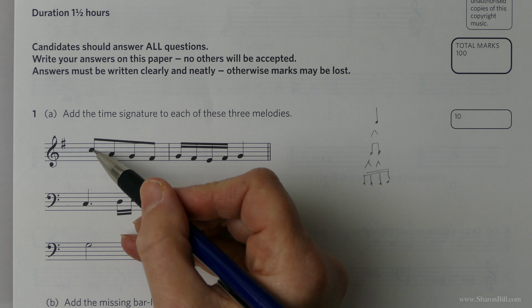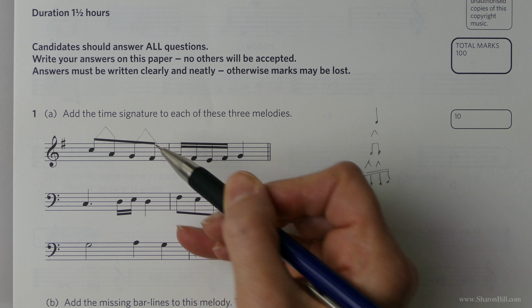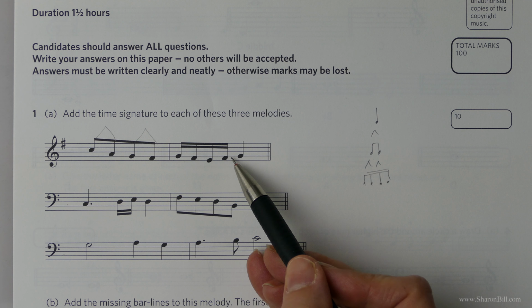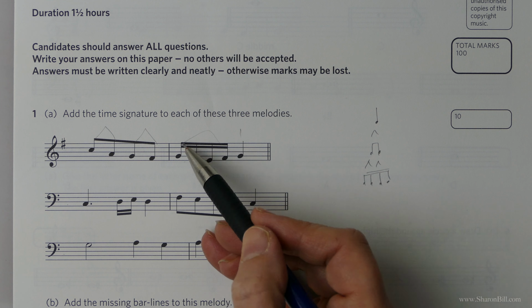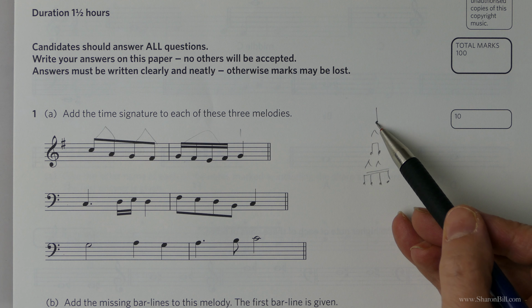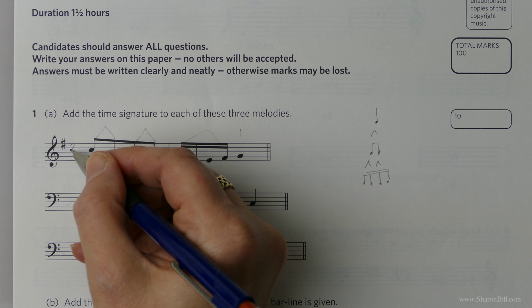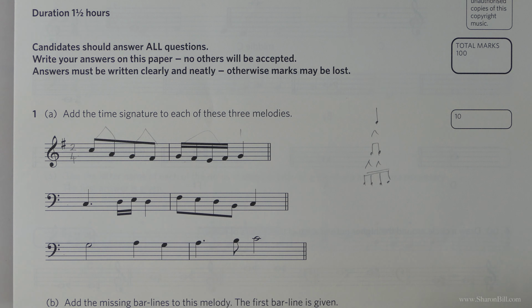And so we know that a quaver and a quaver, 2 eighth notes, there's one beat, there's another beat. Or we know that 4 semiquavers, 4 16th notes gives us a beat, and there's a beat. So we have 2 beats per bar, and we're counting in crotchet or quarter notes, so the bottom number is 4, so there are 2 beats per bar, and we're counting in quarter notes or crotchet beats.